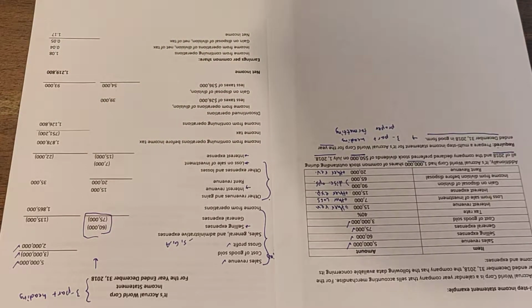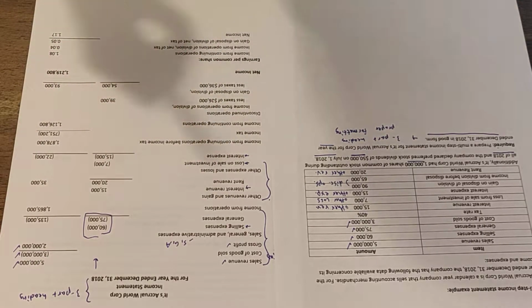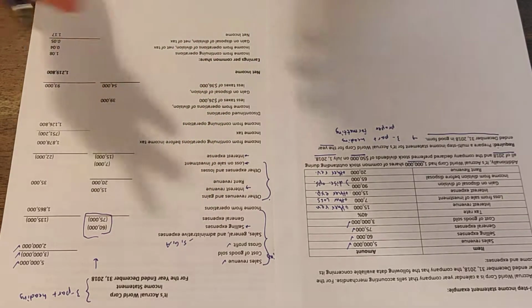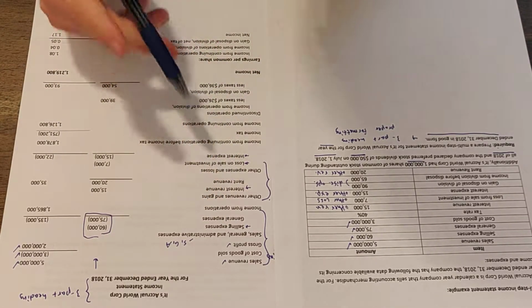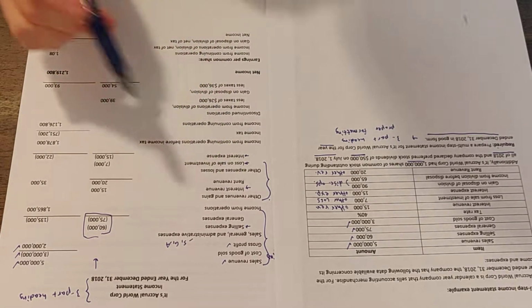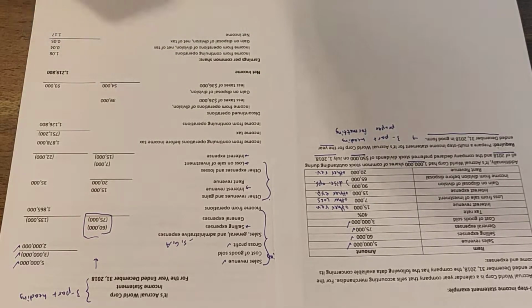And so people might ask, how do you determine what's other revenues and gains, and what's other expenses and losses? Some of it is common sense. If this company is in the business of selling merchandise, then rent revenue or interest revenue is not really their main operations. Some of it's intuitive in that sense, and other things you almost have to just memorize.